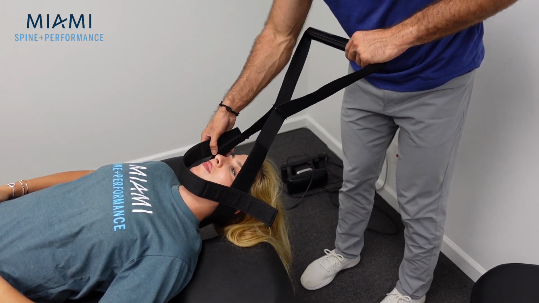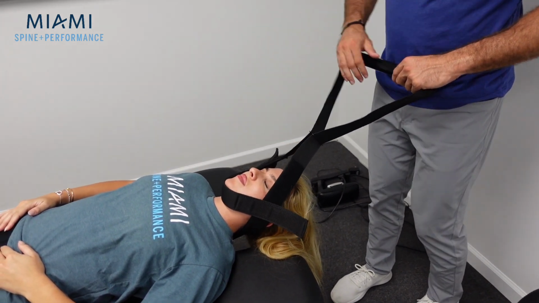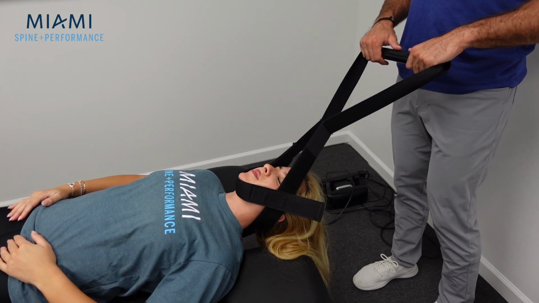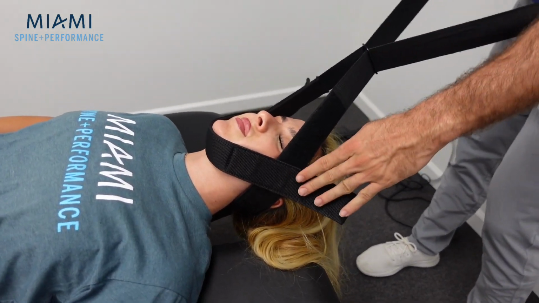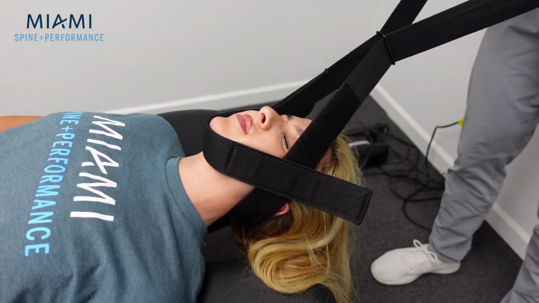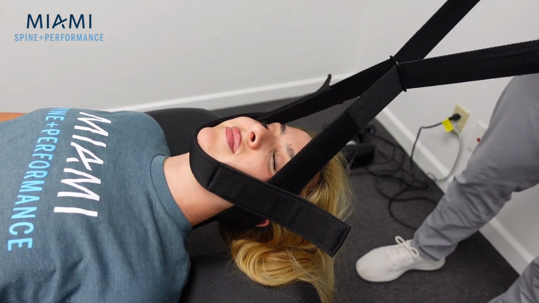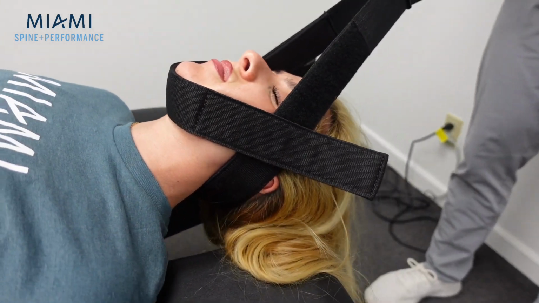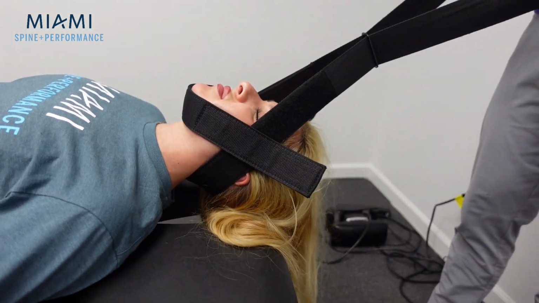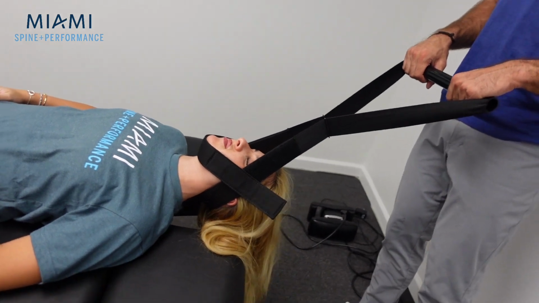Readjust this. So we're just kind of tractioning the skull away from the spine very gently, just to get some decompression in the neck.